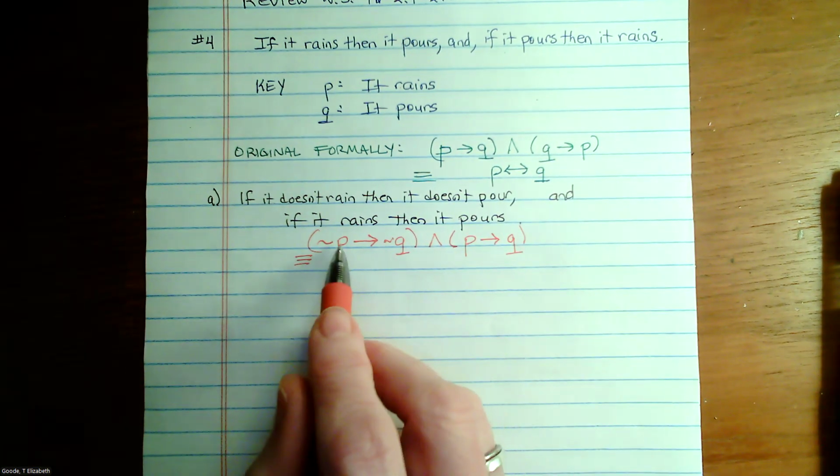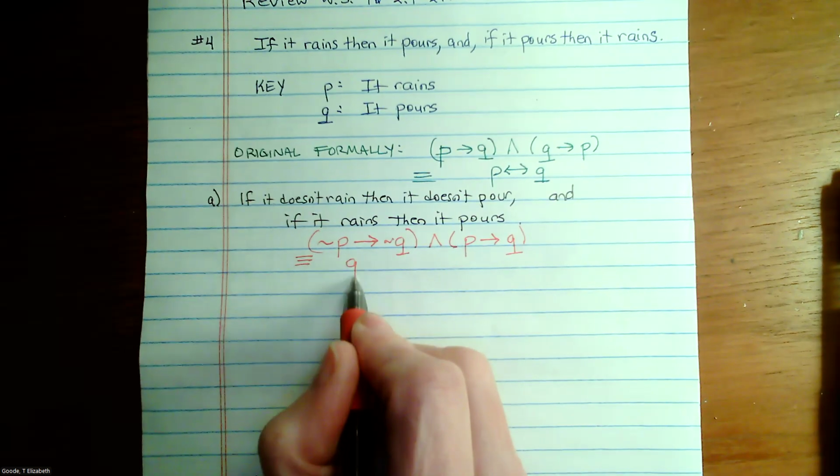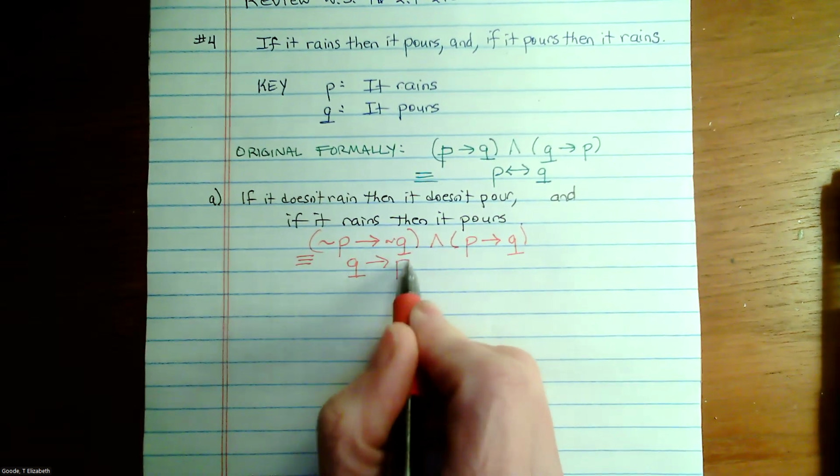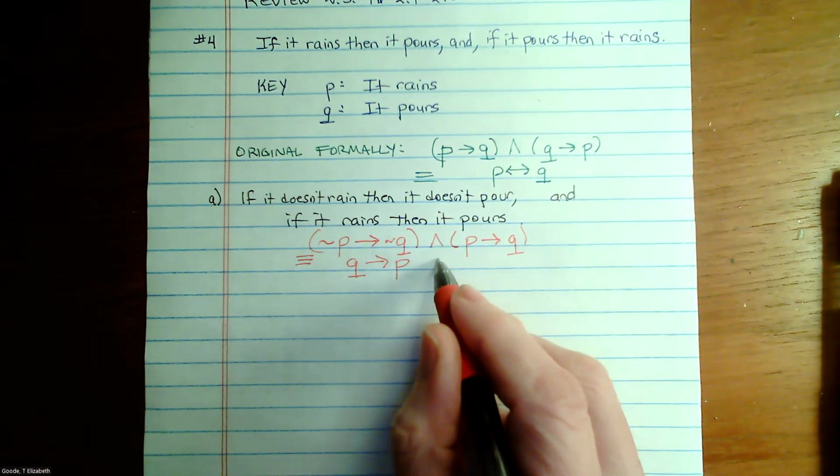So this is logically equivalent to Q implies P, because the inverse and the converse are contrapositives of one another.